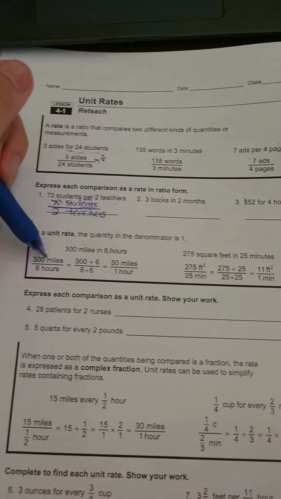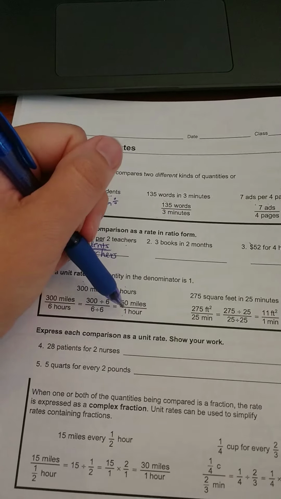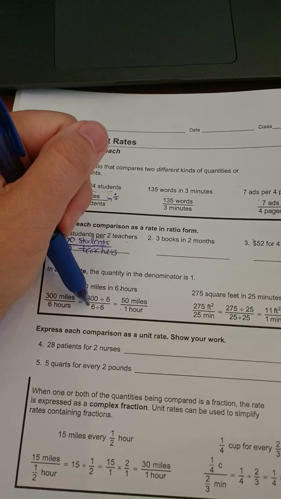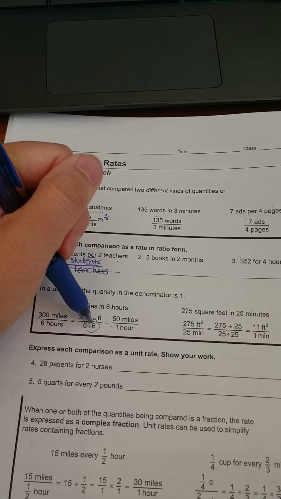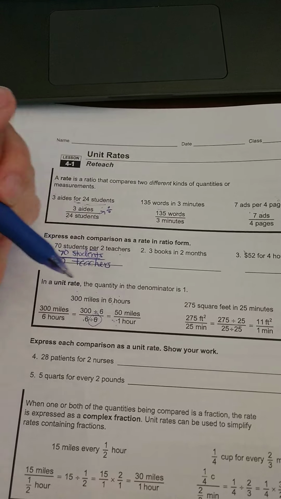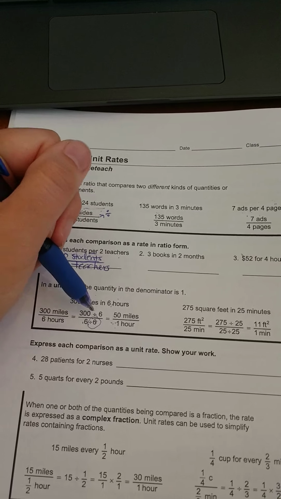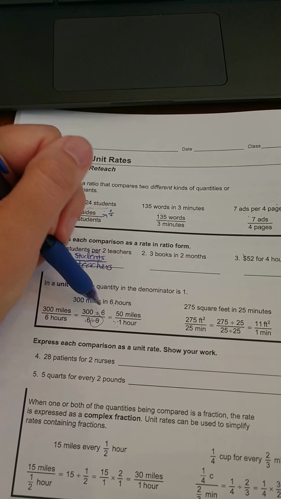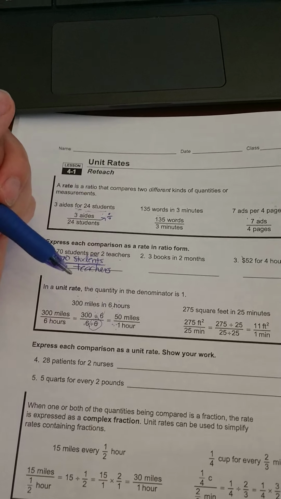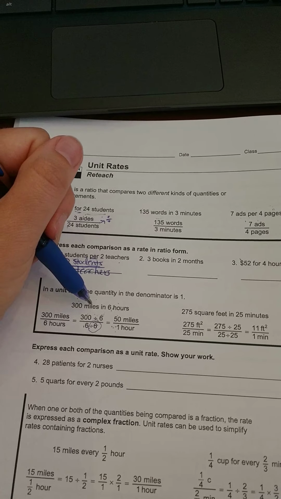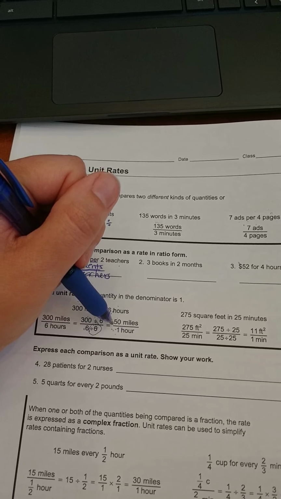So if we set up our ratio form, 300 miles per 6 hours, we want to get to just 1 hour. So what they did here is, how do we go from 6 to 1? Well, we're going to divide by 6, because 6 divided by 6 is 1. If we divide the bottom, the denominator, by 6, we have to divide the numerator, or the top number, by 6 as well. So when they do that, we get 300 divided by 6 equals 50 miles. So our unit rate here, when we talk about miles and hours, well, how many miles per 1 hour? There's going to be 50 miles per 1 hour.